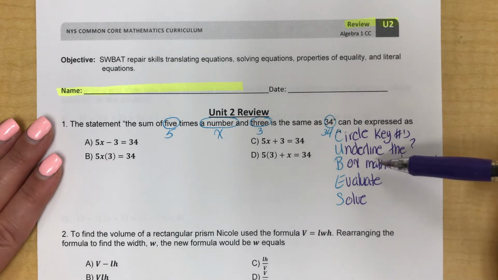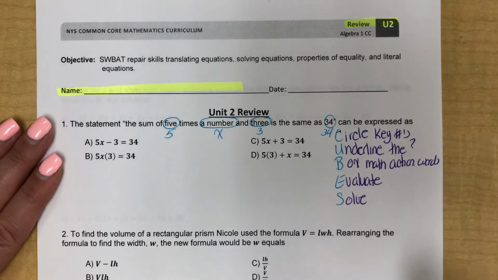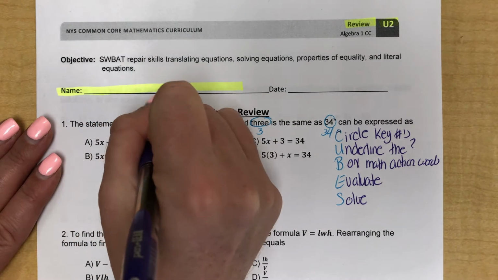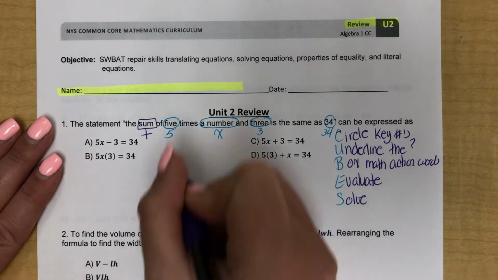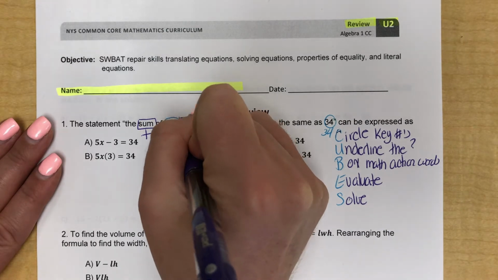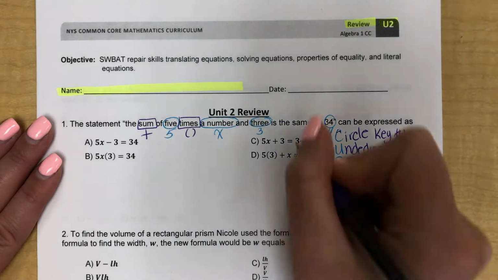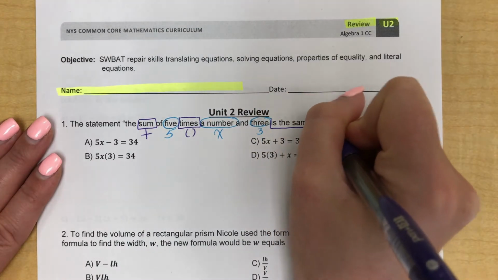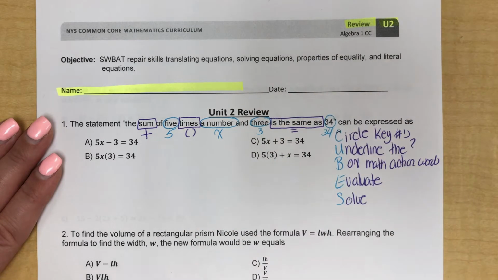So now it says box math action words. So I'm going to go back. Sum is a key word. It tells me to add. Times is a key word. Tells me to multiply. Is the same as represents an equal sign. So now I know this is going to be some type of equation. And then I can go and check my answer choices to see which one looks like what we found.